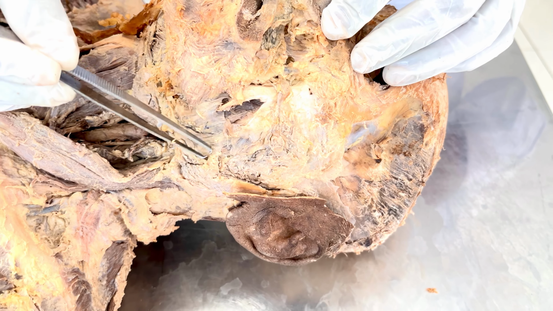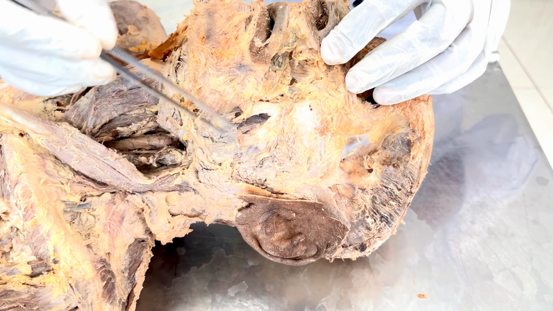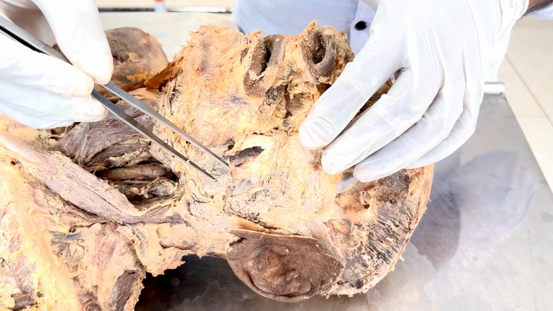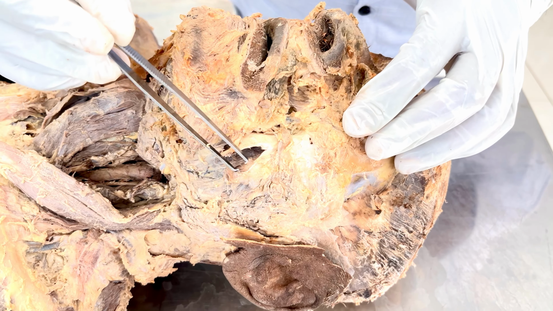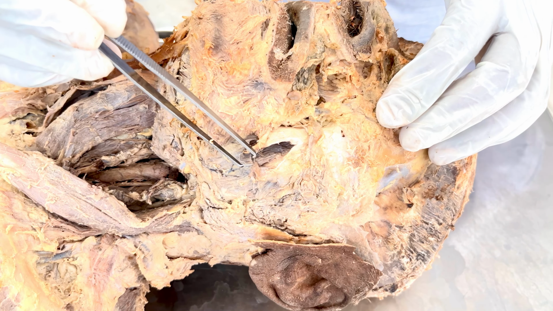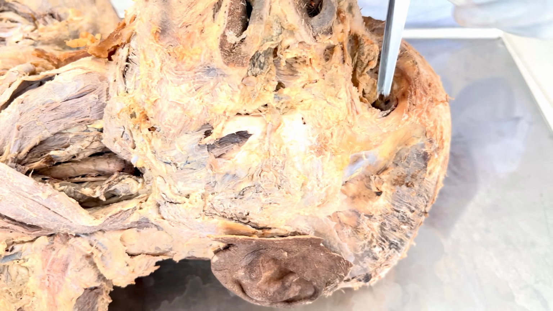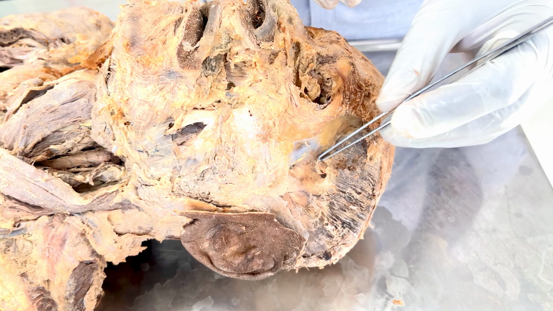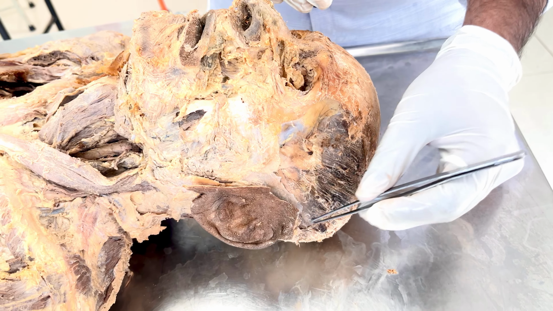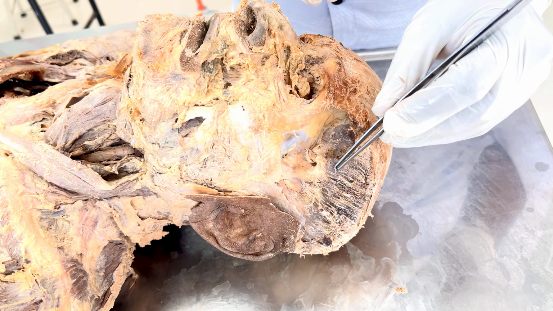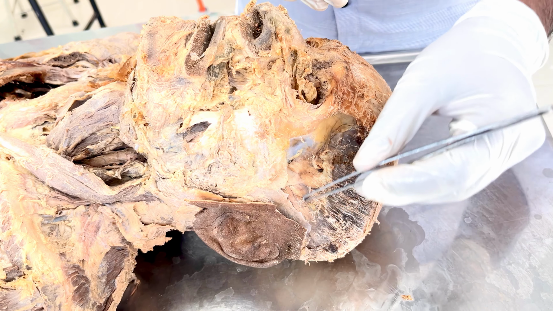In this area of the masseter muscle, we can find the muscles of mastication: the medial pterygoid, lateral pterygoid, masseter, and the temporalis muscle. This is the temporal region, the temporal fossa. This muscle we call the temporalis muscle.